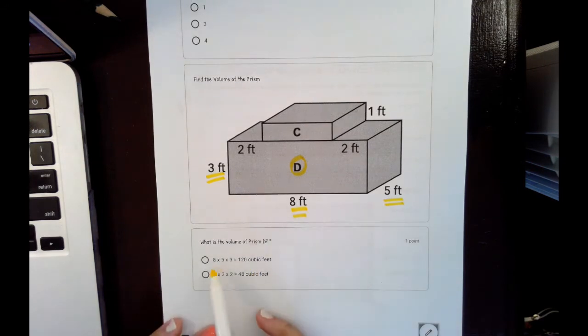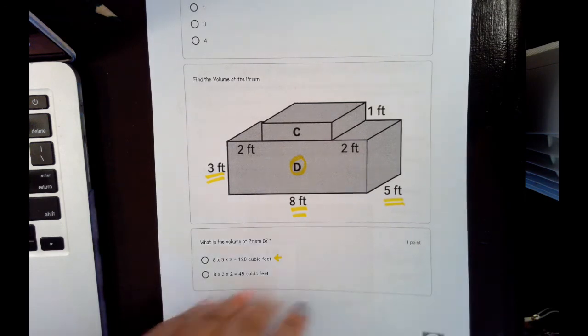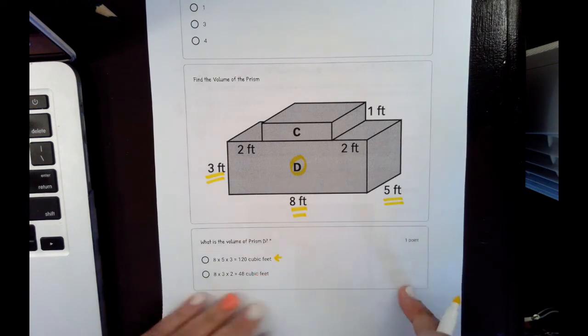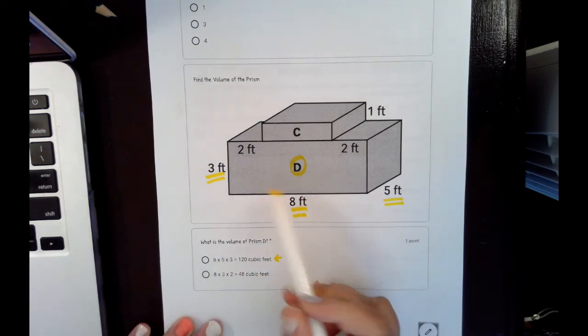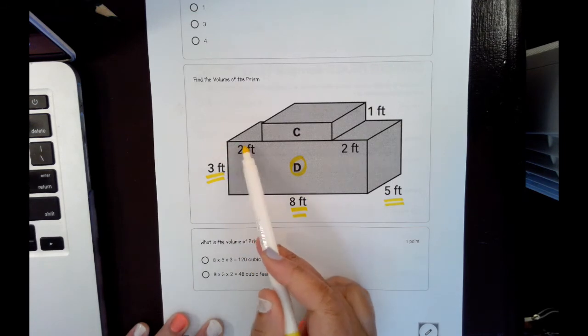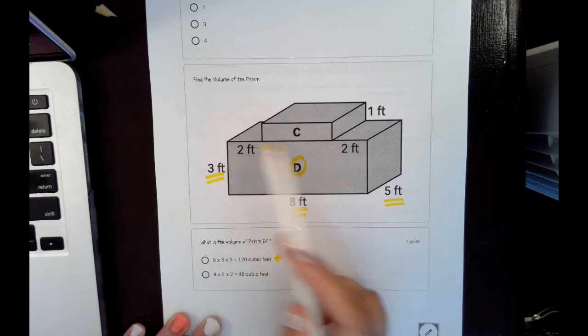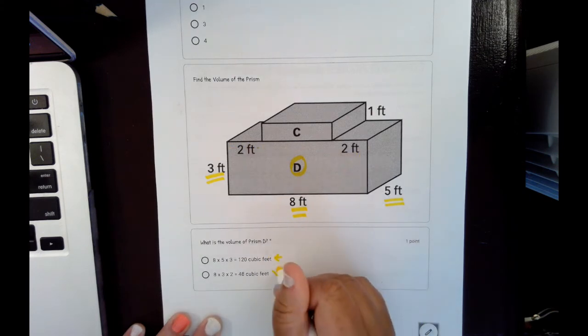So the first one says 8 times 5 times 3. Ooh, that looks pretty good. We're not going to check off until we can double check to make sure we pick the right one. The next one says 8 times 3 times 2, which makes no sense because we're looking at 8 long, 3 high, and then 2. I don't see a 2. I see a 2 as a part of the length, but I don't. So definitely not this one.